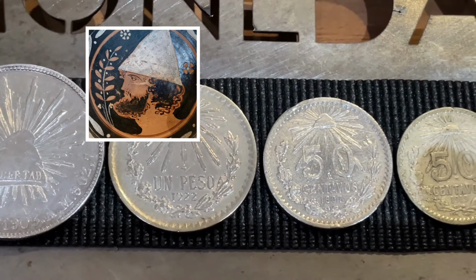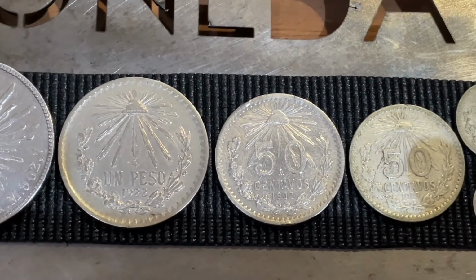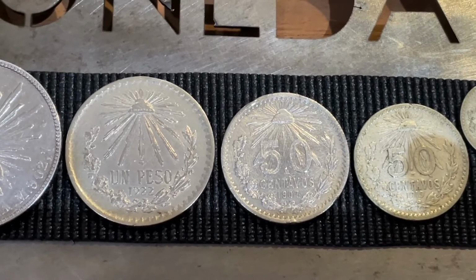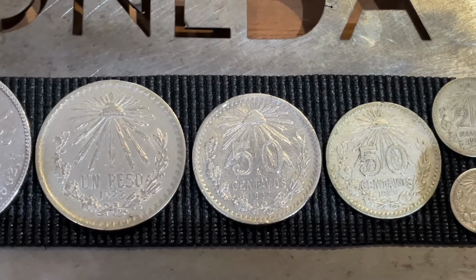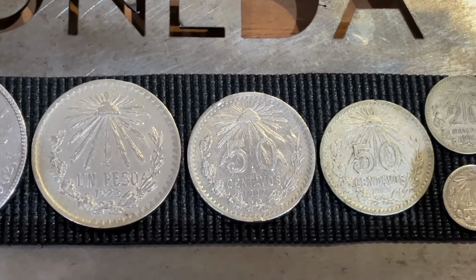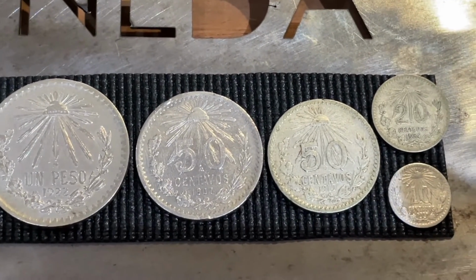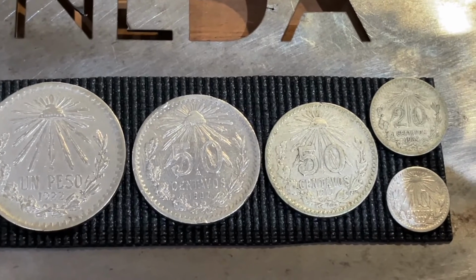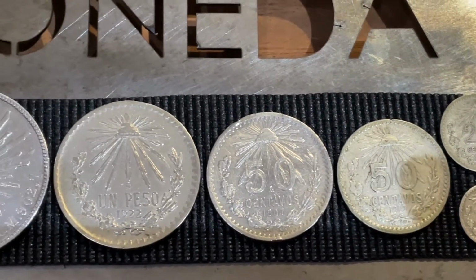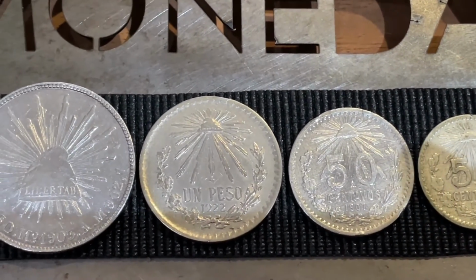The released slave was allowed to wear a Pileus cap as a symbol of his freedom. That's why the murderers of the Emperor Julius Caesar showed the people a Pileus cap on top of a stick to claim that they have released Rome from the tyranny.